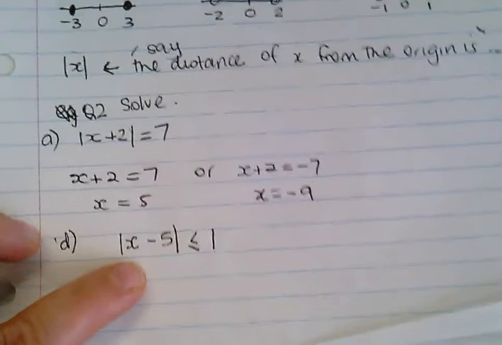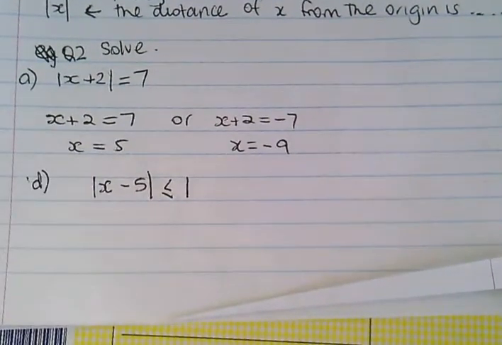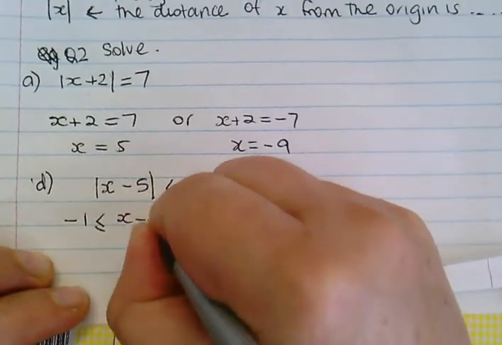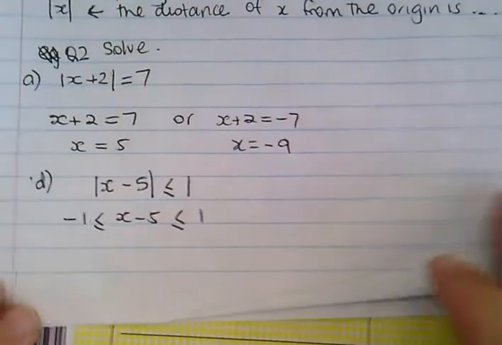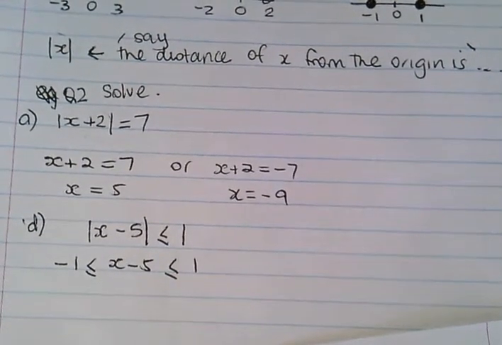But this time, x minus 5 lies between -1 and +1. X minus 5 lies within 1 unit of the origin. So we set up -1 is less than or equal to x minus 5 is less than or equal to +1.